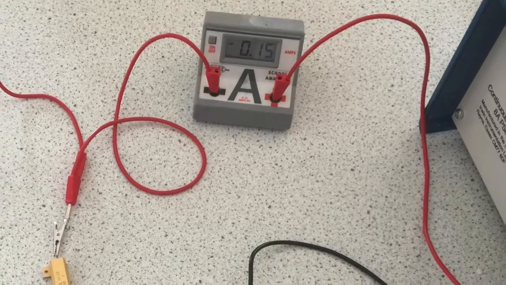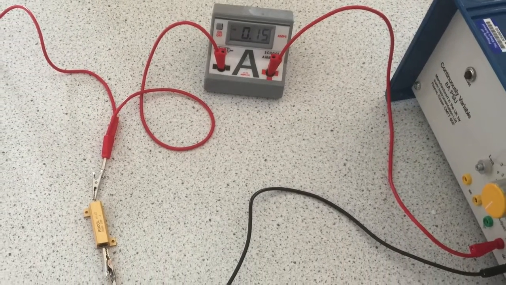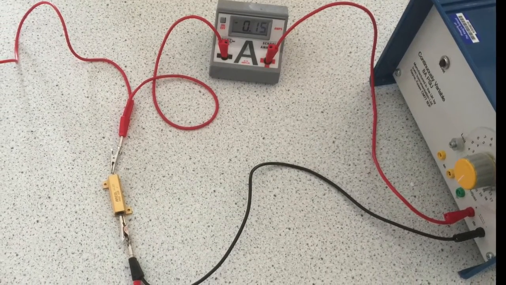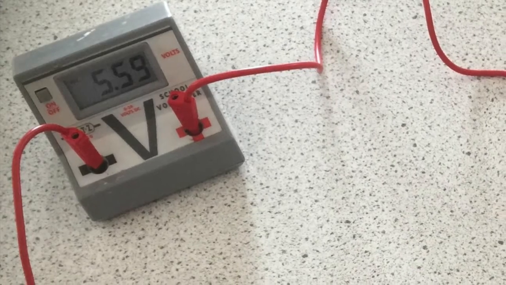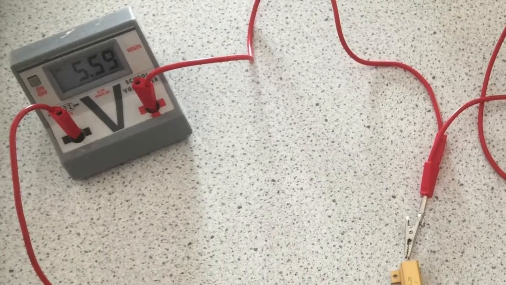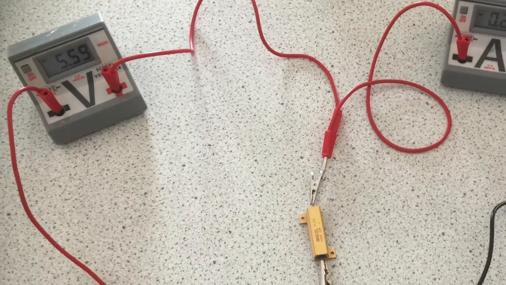Ammeters are always placed in series with components. They have a very, very small resistance. We only need one ammeter because it is a series circuit and the current will be the same throughout it. We record the potential difference with a voltmeter. This is shown by the device with a big V. This is placed in parallel with the device that we're measuring, in this case the resistor.